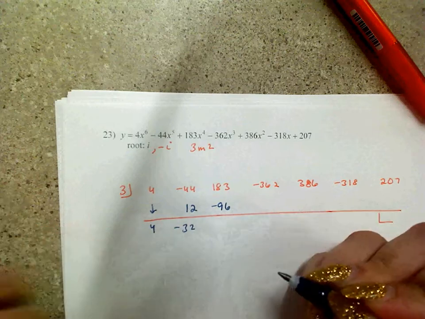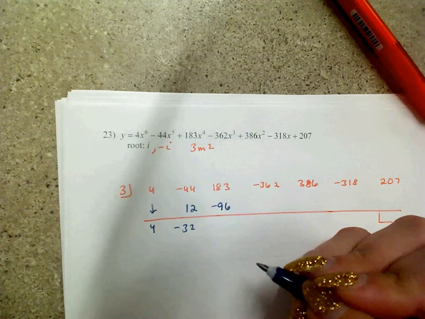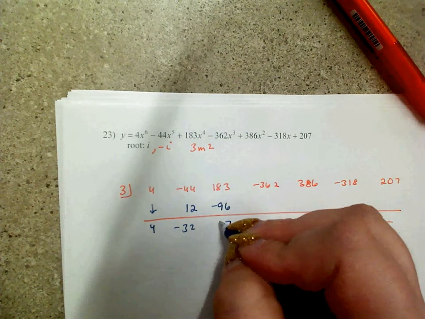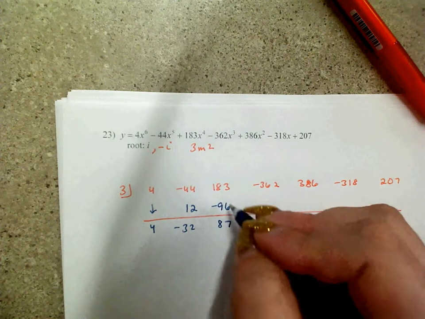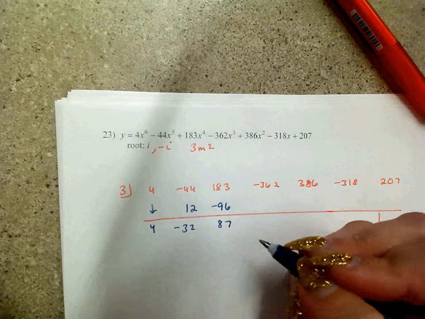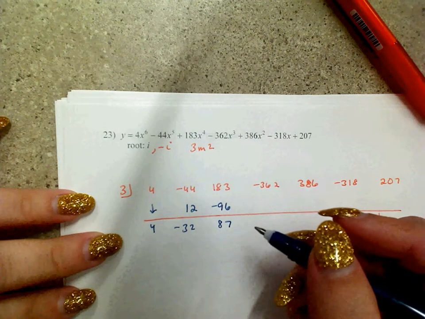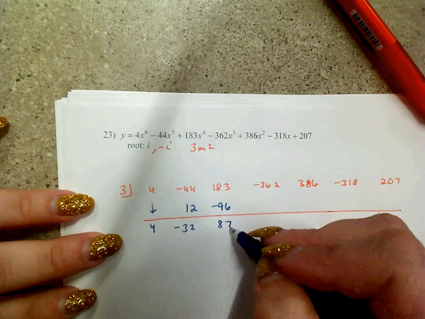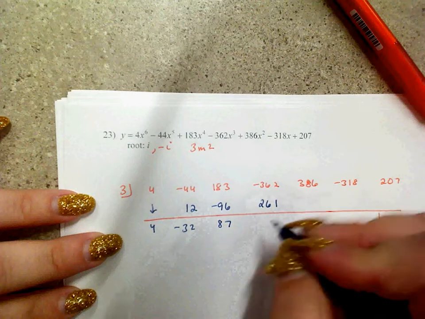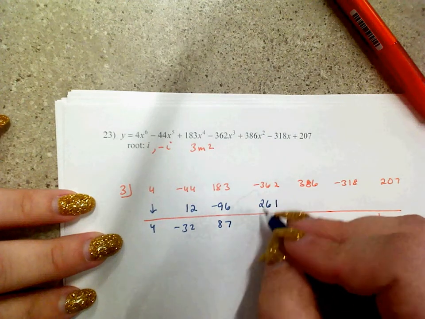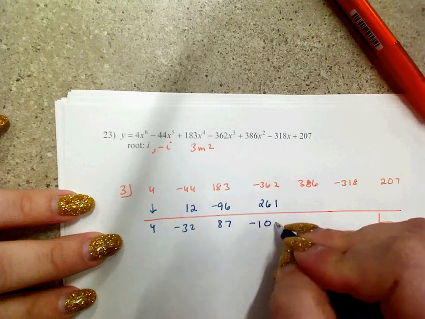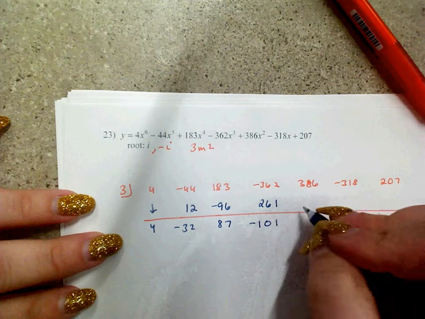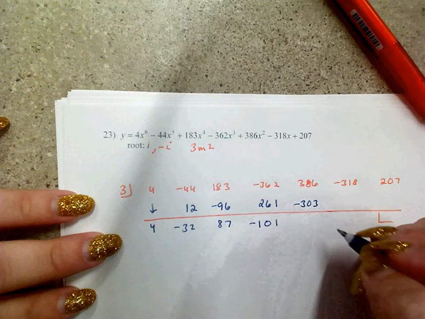Add, and I get 87. 3 times 87 is 240 plus 21, so 261. So 101, then 303, then 83.